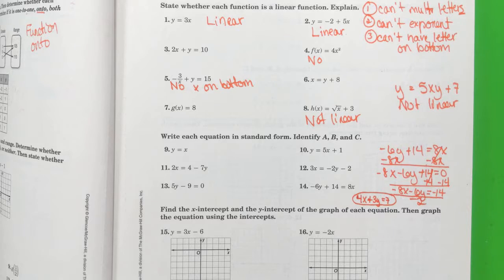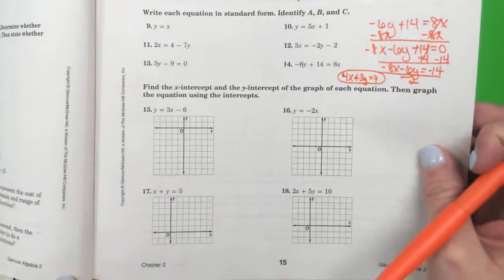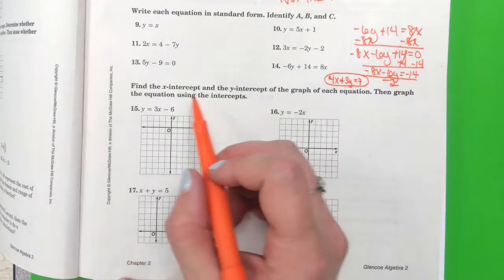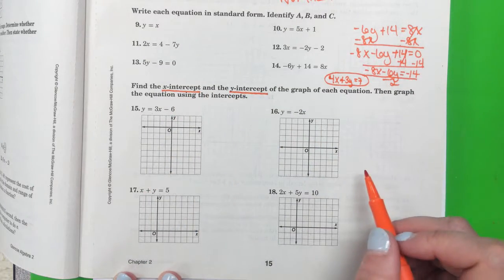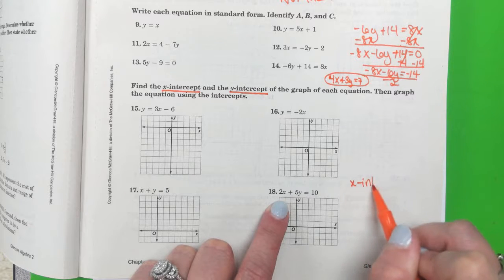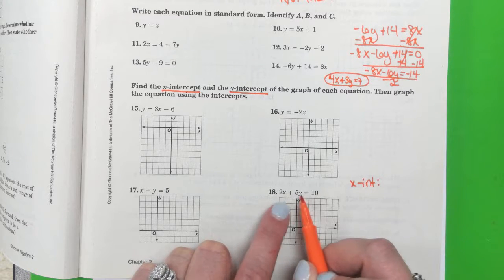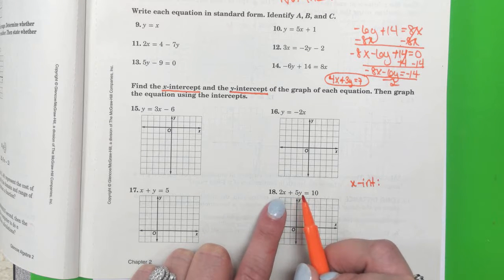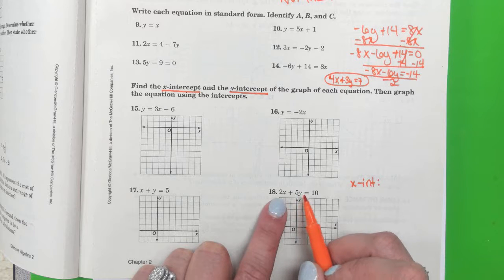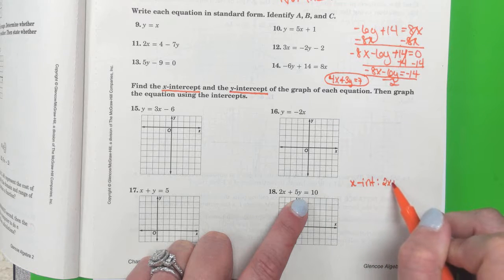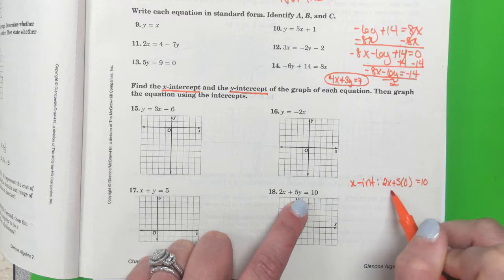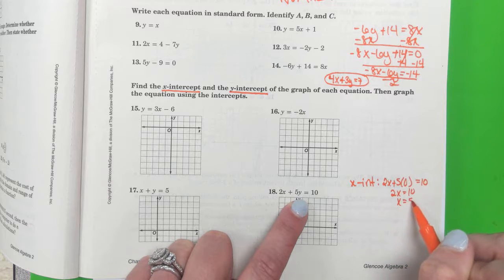Y'all okay? Good. Alright, last one down here. Let's look at number 18. Look at how it says to graph. Remember this from yesterday? Alright, x-intercept has to have an x left. Where's the 0 go so it leaves me with an x? Where does the 0 go, so that it leaves me with an x, with a y? There you go. So that's 2x equals 10, x equals 5.